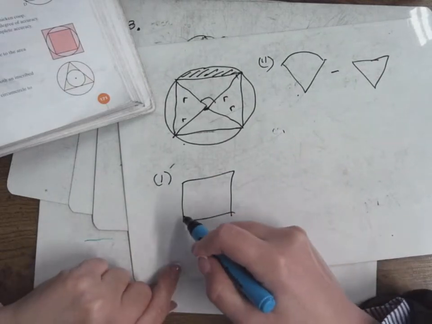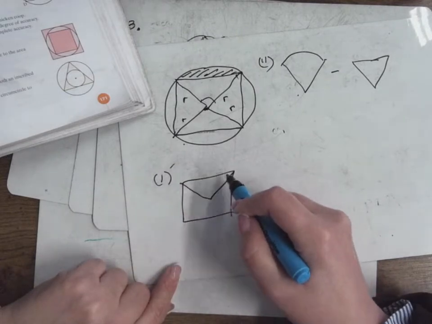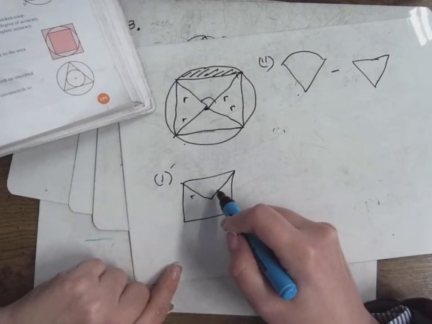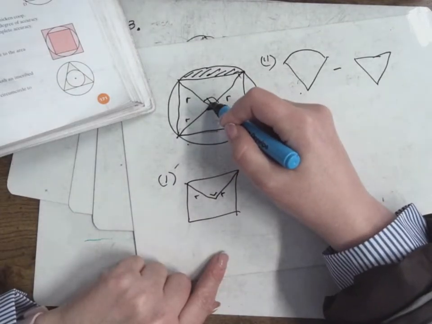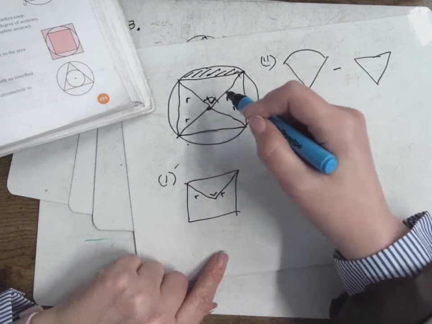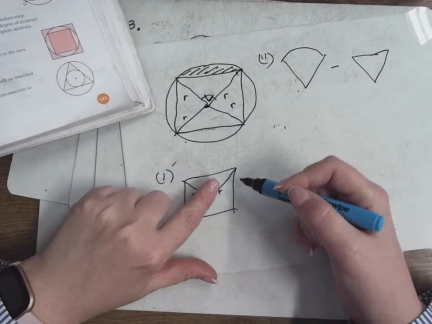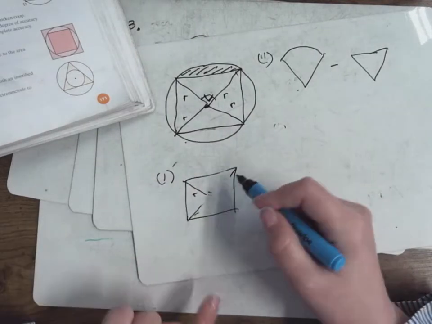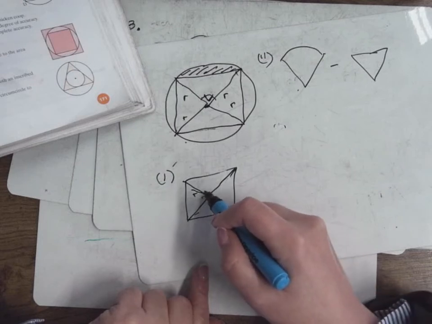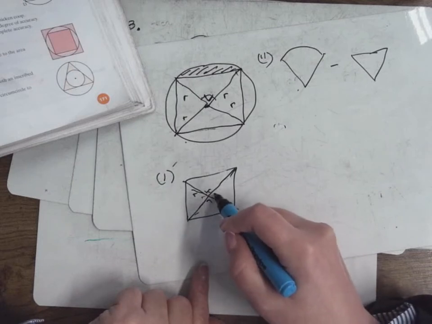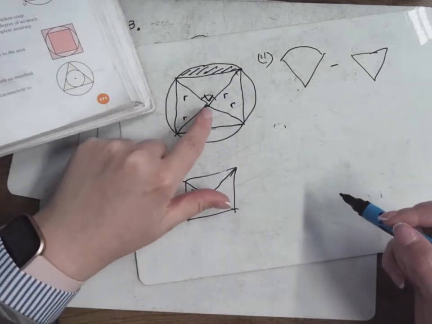Can I point something out? There's an R here and an R here. This here is a right angle. How do I know that angle there is a right angle? Because these are the 2 diagonals of the square. Would you agree? And that's one of the facts we wrote down about a square, that in a square, where the diagonals intersect, they give you a right angle. It's one of the facts we wrote down the other day. So that's 90 degrees.